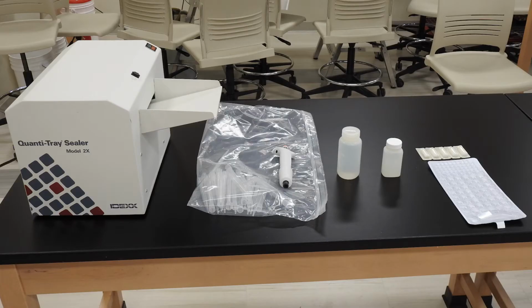Shown here is the equipment that we use to analyze bacteria for a Stream Team. We have sample water, but we also have ultra-pure water that has been sterilized beforehand. We also have a powder reagent, a quanti tray, which we will put the sample in, and then a sealer, which will seal the quanti tray to allow the bacteria to incubate for 24 hours.